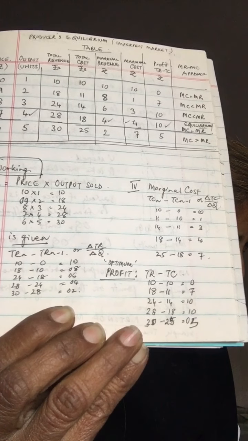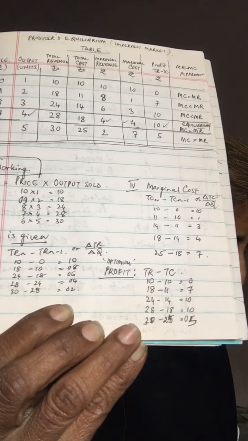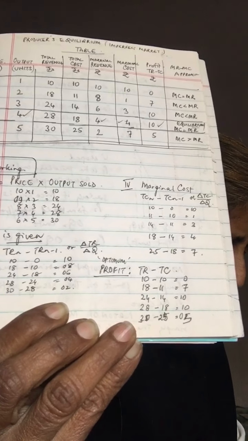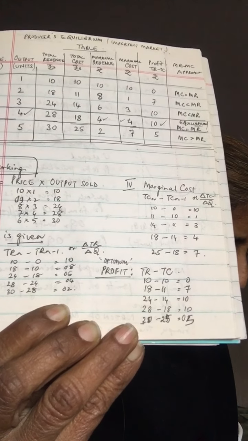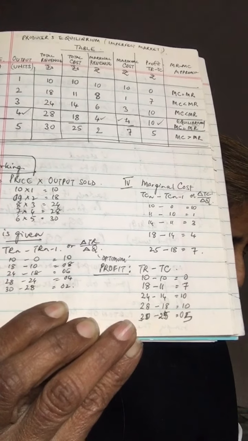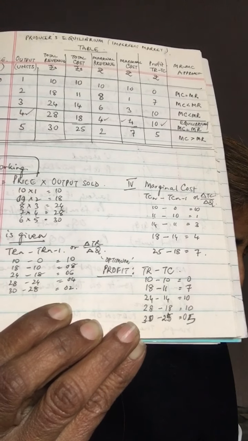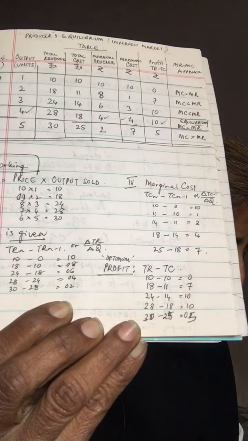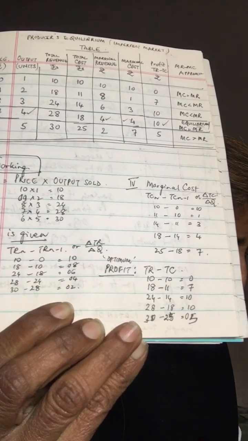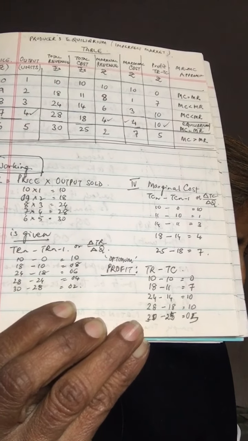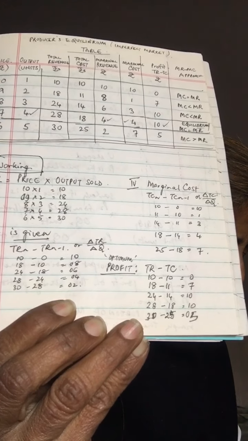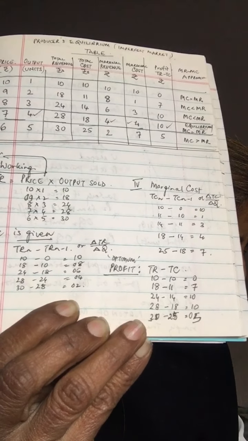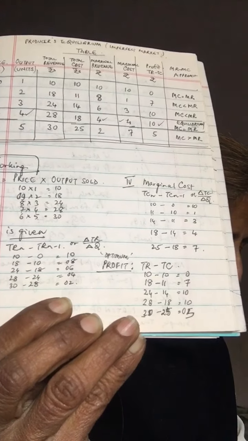Again TR minus TC gives the profit, which is 7. You work out the marginal cost as change in TC: TCn minus TCn-1, so 11 minus 10 is 1. Divided by the change in output, it's 1.